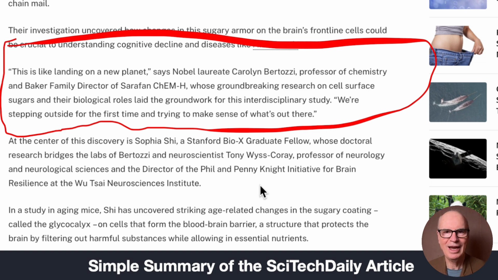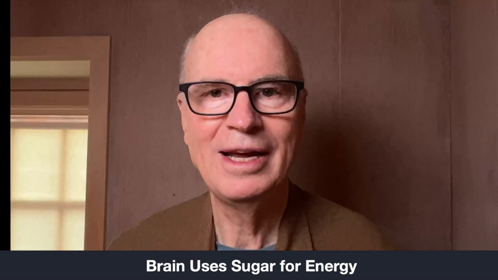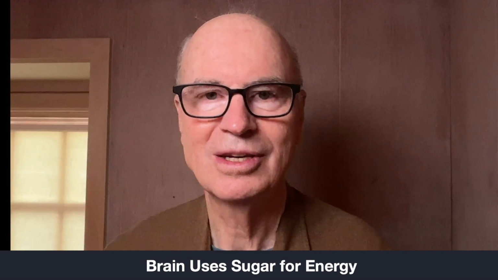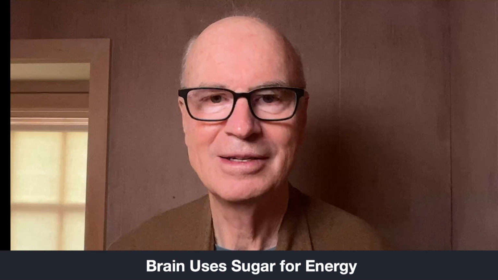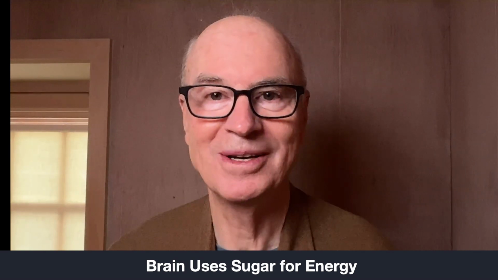So the tools they have is they're able to see that each cell has a surface of sugars, and what their biological roles is they play like a forest that protects the cell and encourages communication. So our ability to have a robust forest of sugars around cells is inhibited as we get older. Our brain runs on glucose. It's our fuel. And it also protects the cells.